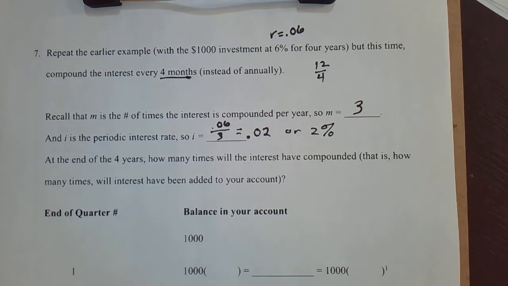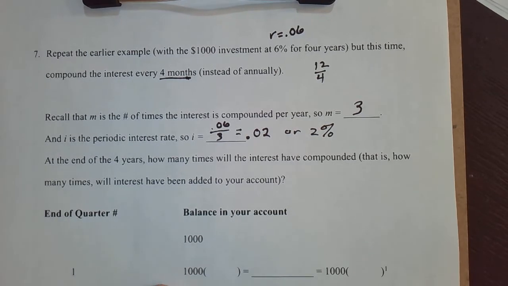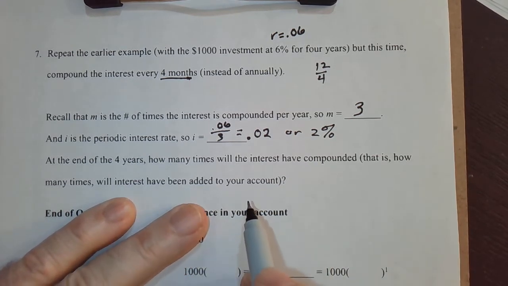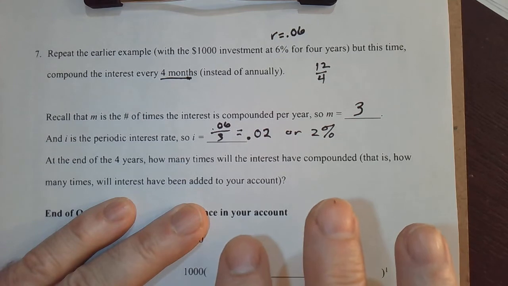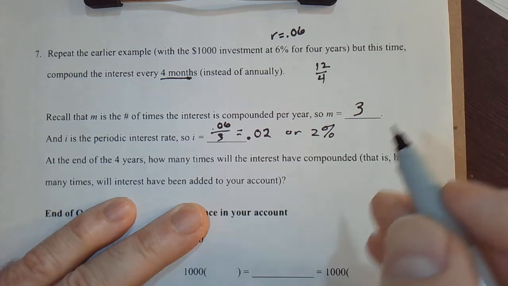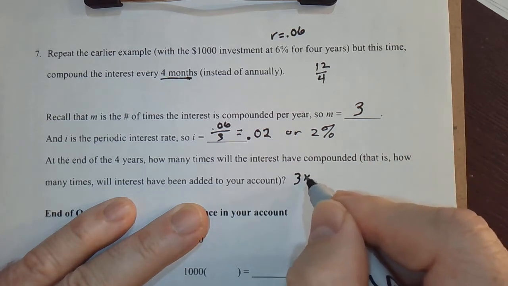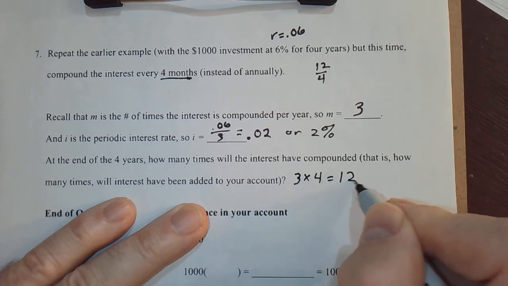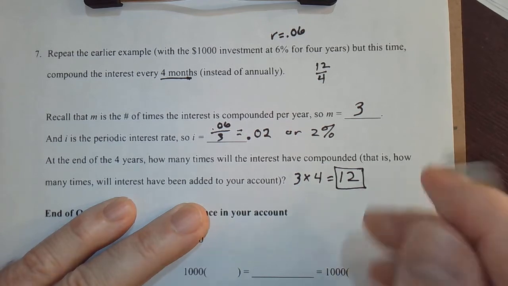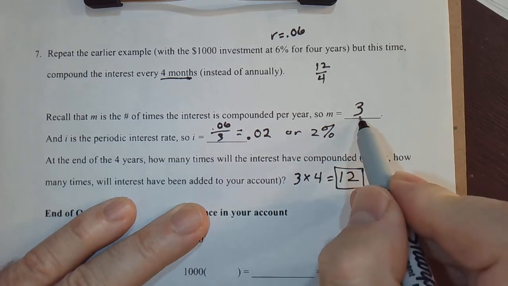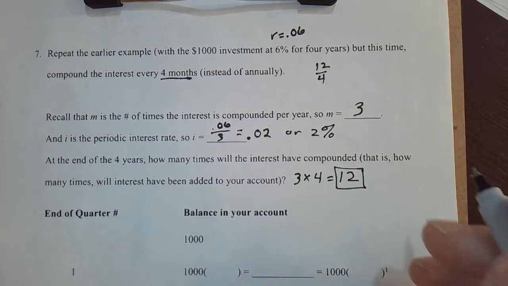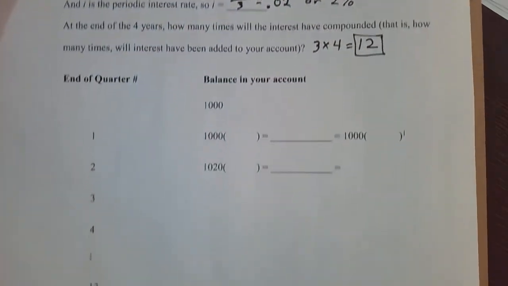All right, at the end of 4 years, how many times will the interest have compounded? That is, how many times will interest have been added to your account? It's no longer simply 4 times, once per year. It's now 3 times per year. So 3 times 4 gives us 12. That's how many times interest will be added. 3 times every year, 3 times every year, for a total of 4 years. Gives us 12 times. So let's just see what happens.